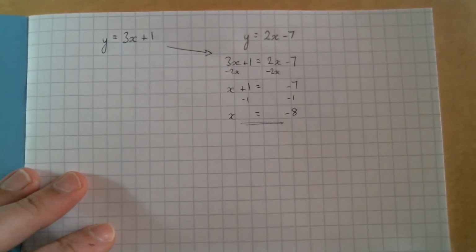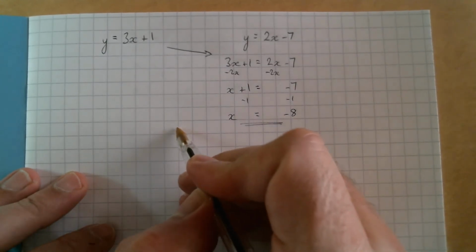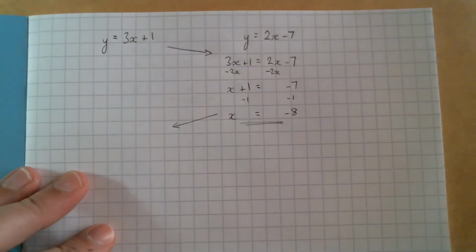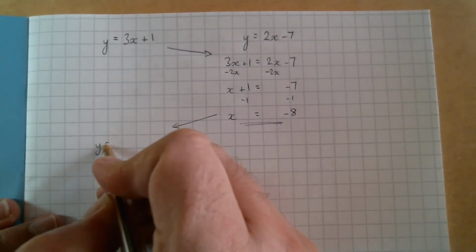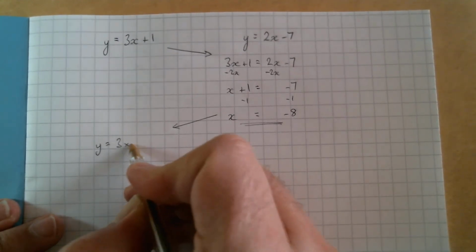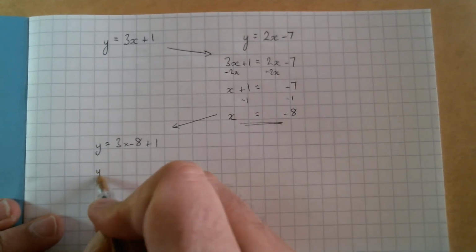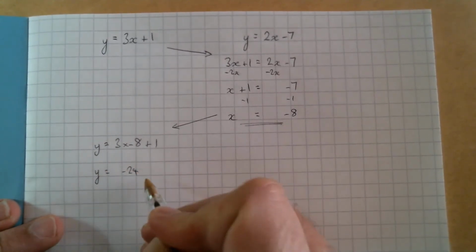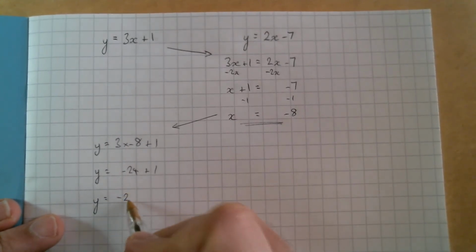x does equal -8, but that is not the end of the question, because we still need to work out the corresponding y value. And the best way to do that is to bring this value and substitute it back in to this equation here. y equals 3x, but we know that x is -8. y equals 3x plus 1. y equals -24 plus 1. y equals -23.